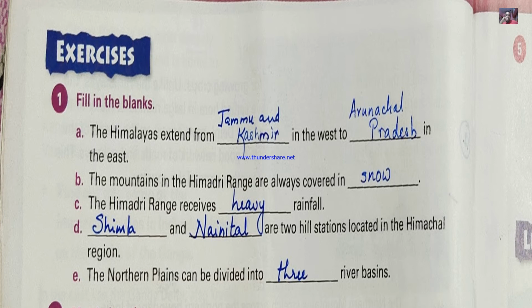So the Himalayas extend from, let me discuss it this way: the Himalayas extend from dash in the west to Arunachal Pradesh in the east. The answer is Jammu and Kashmir. Or the Himalayas extend from Jammu and Kashmir in the west to dash in the east. The answer is Arunachal Pradesh here. So any one would be a blank, the other answer would be given. You have to be very vigilant. You should know which part of the Himalayas lies in the west and which part in the east.